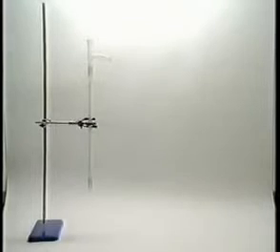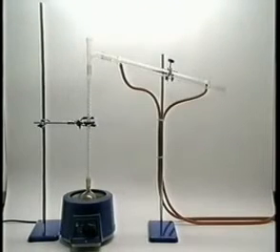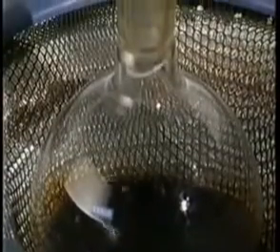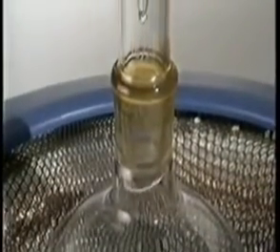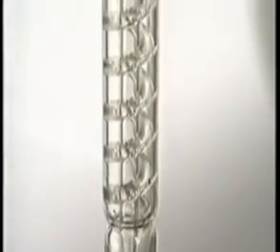On a larger scale, a fractionating column is used. The oil is heated with an electric heater for safety. The vapour is condensed by a Liebig condenser and is collected in a conical flask. Hot vapour rises up the fractionating column. It's a long way to go, and the further from the heat source, the cooler it gets.